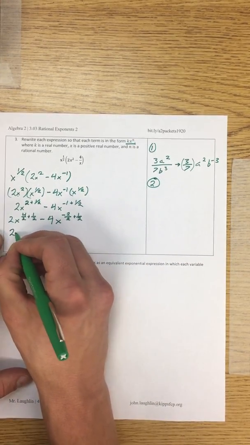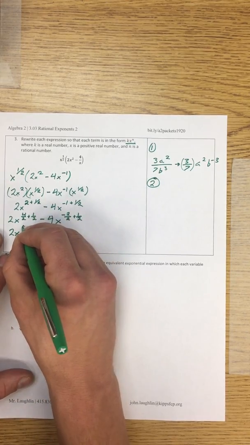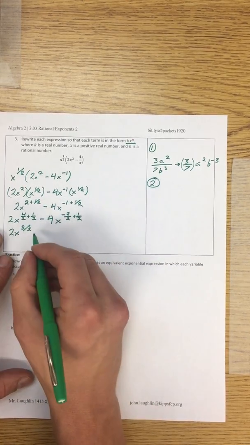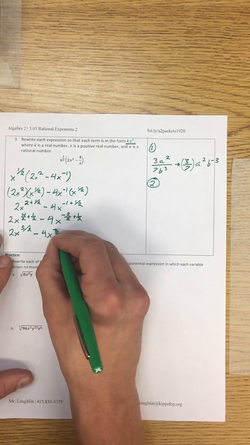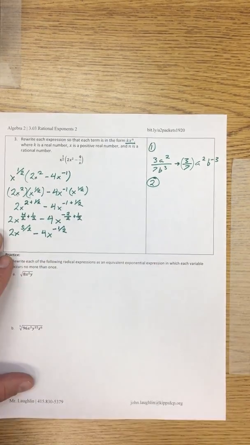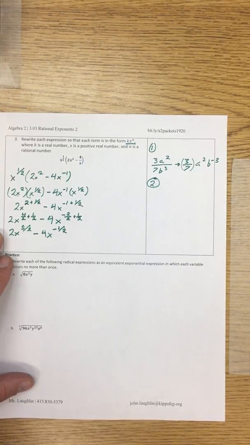So this would be 2x to the 5 over 2 minus 4x to the negative 1 over 2.